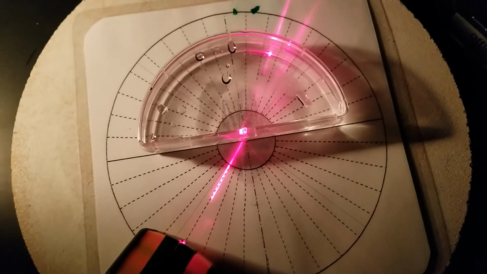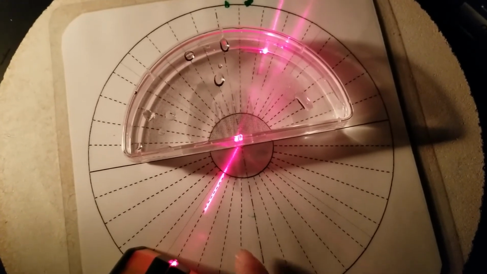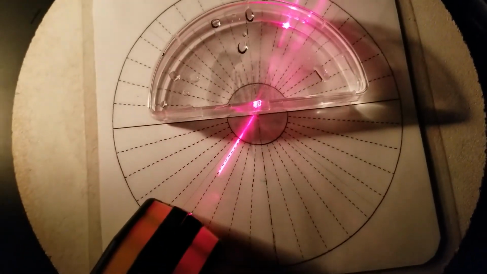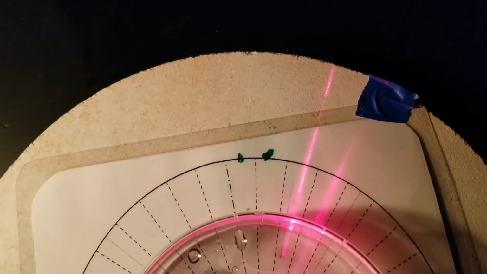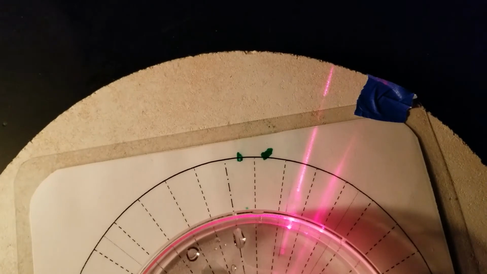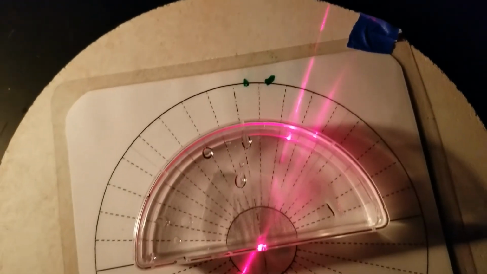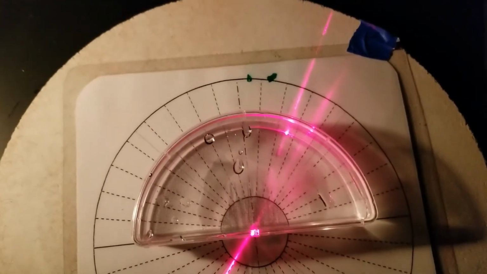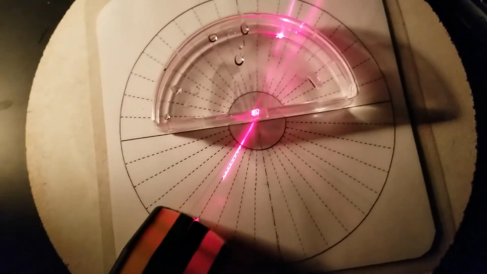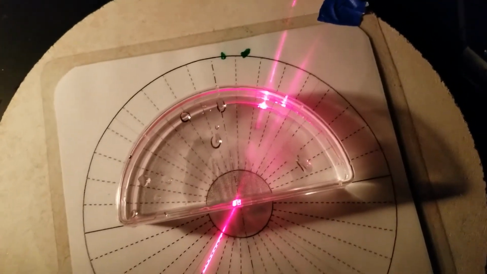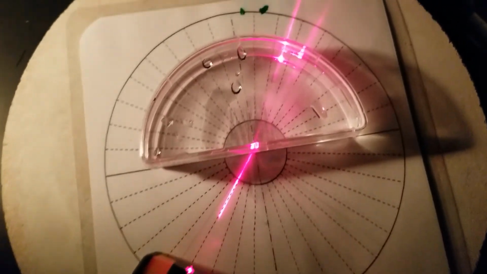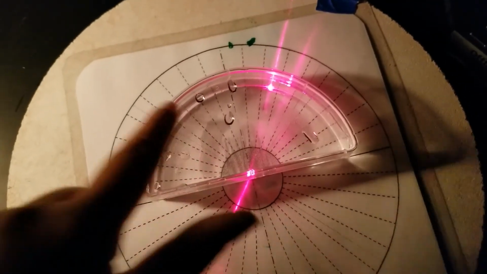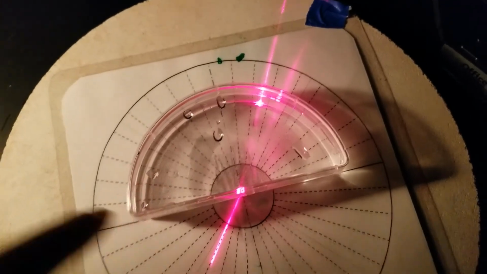For the next one, the angle of incidence is 10, 20, 30, 40 degrees, and the angle of refraction is about 27 degrees, but we can use the protractor to measure the exact angle. And the angle of refraction is always less than the angle of incidence in this case, because light travels slower in water than in air.